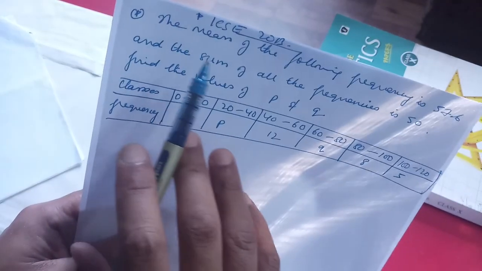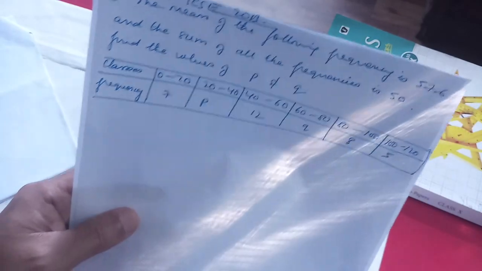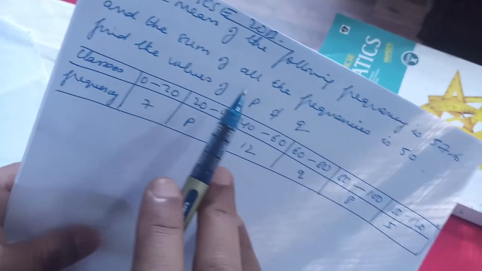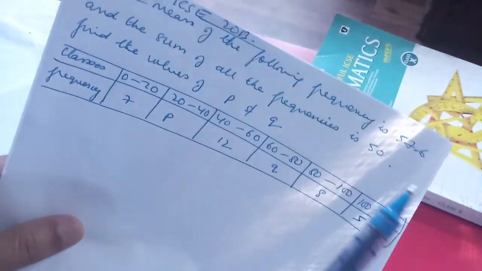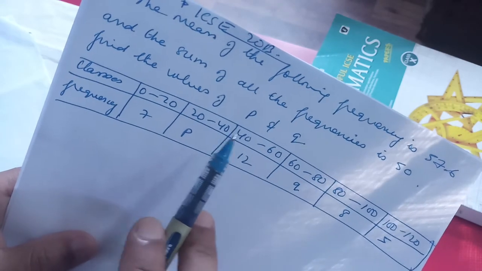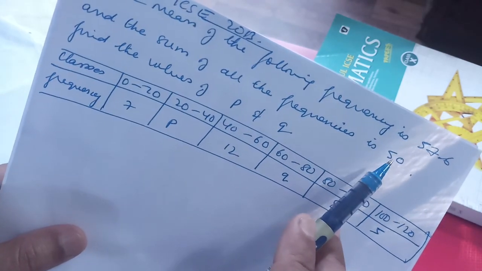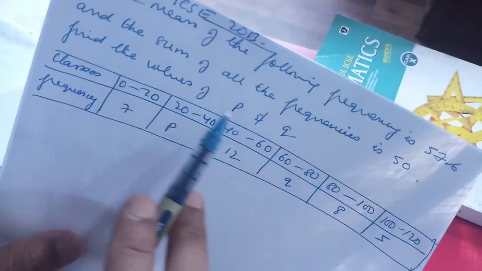The mean of the following frequency distribution is 57.5. The mean is given to you, and one more thing is also given: the sum of all the frequencies is 50. Because there are two unknowns, for that reason the sum of the frequencies is given. Find the values of P and Q.